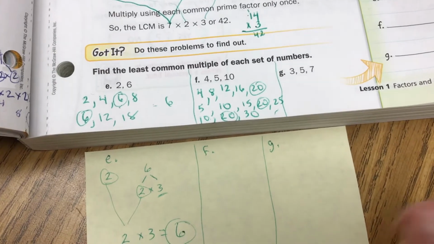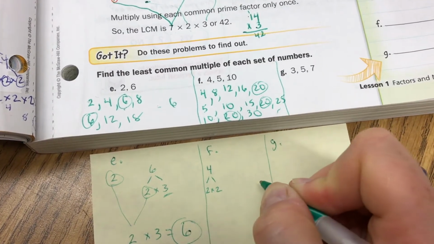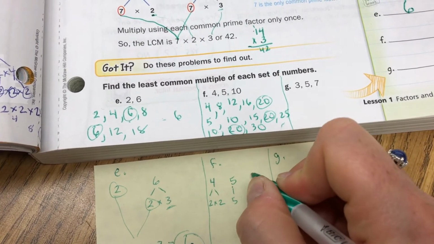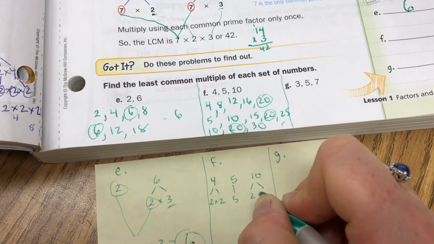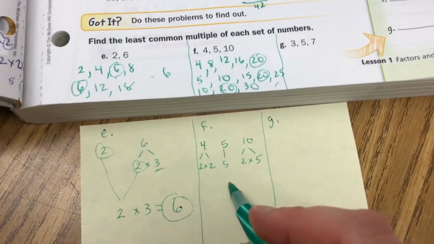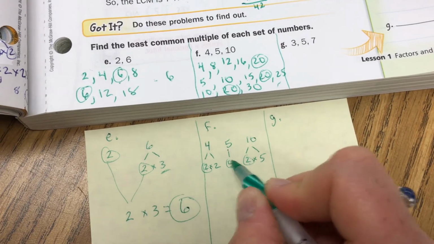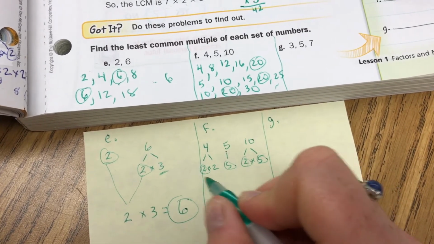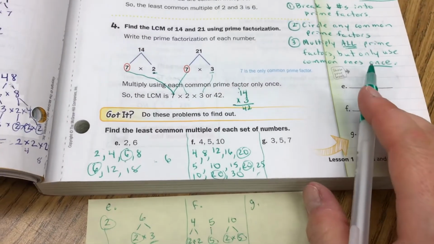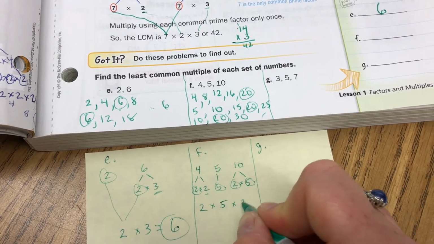Let's double check with the tree. We have 4. That breaks down into 2 times 2. We have 5, that's already prime. And we have 10, that breaks down into 2 times 5. So the next step was to circle common ones. So look at this. These 2 both have a 2, and these 2 both have a 5. So 2 and 5 are common. But we have to multiply all of them. So we use the 2 once and the 5 once, and we still have this 2 left over.